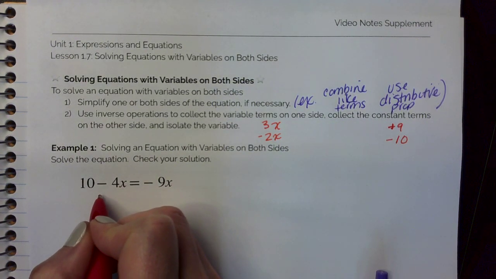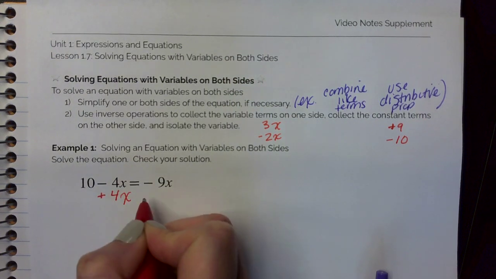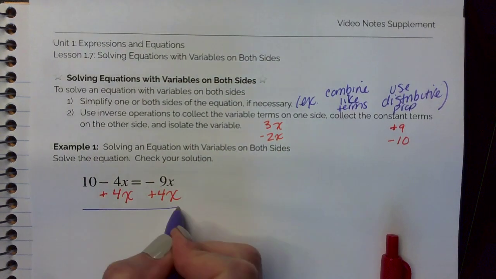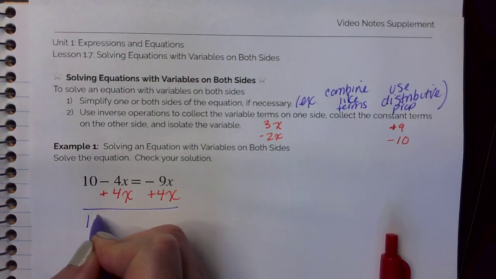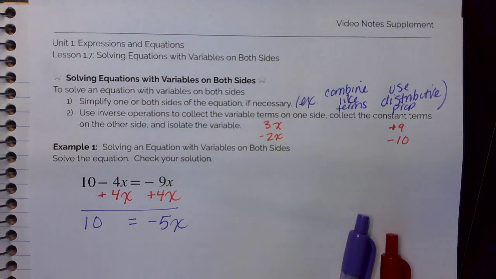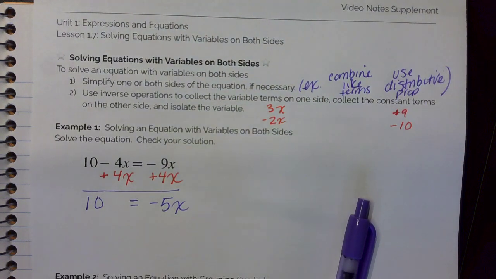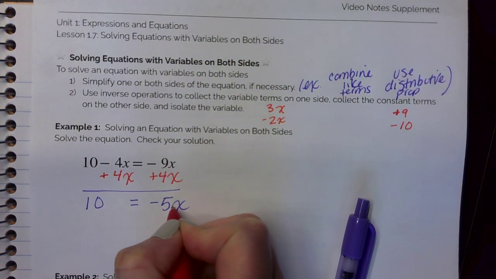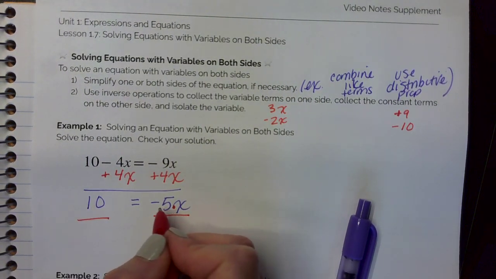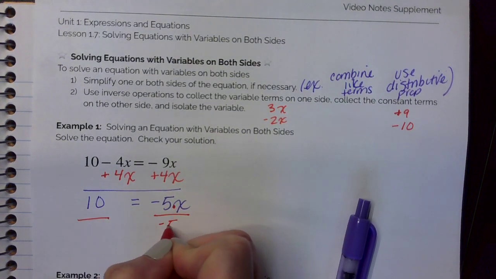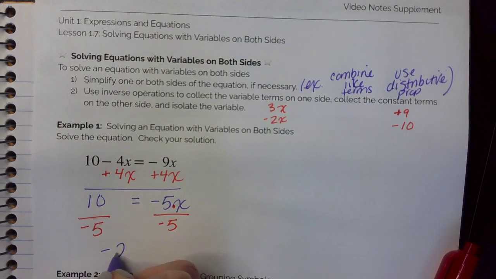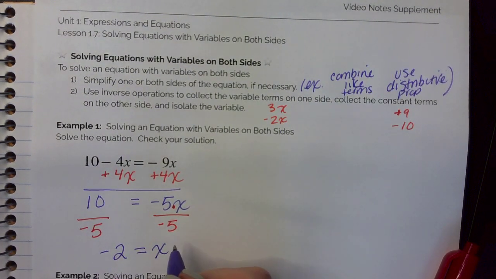So the inverse of negative 4x is adding 4x. When I add 4x to both sides, I end up with 10, nothing, and negative 5x. Now I've isolated the variable term on one side, so let's now isolate the variable. The inverse of multiplying by negative 5 is dividing by negative 5. And here we have negative 2 equals x.